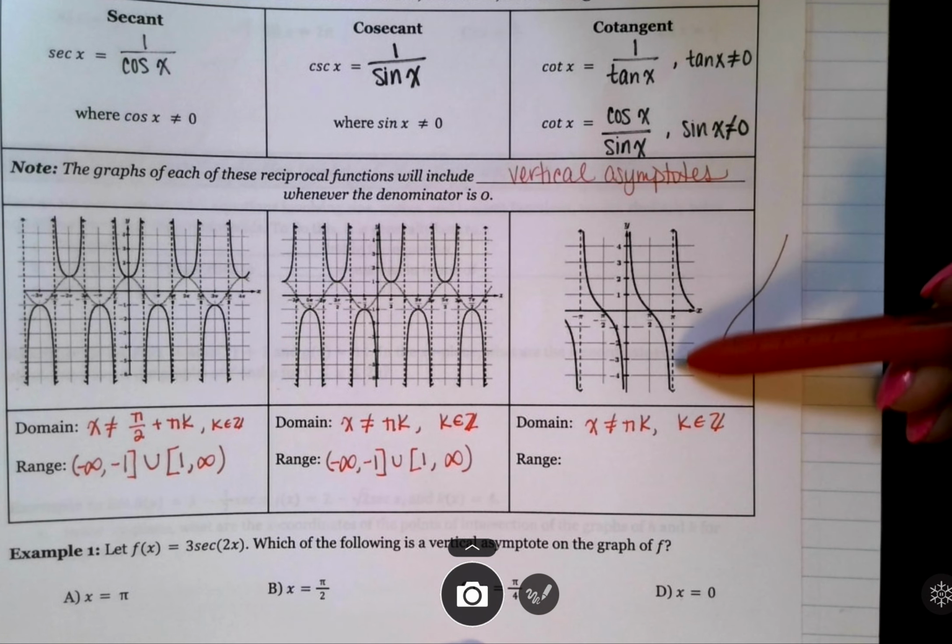And then our range for cotangent, it is going down forever and it's going to go up forever. There would be arrows on the ends of these, so our range would be negative infinity to infinity.